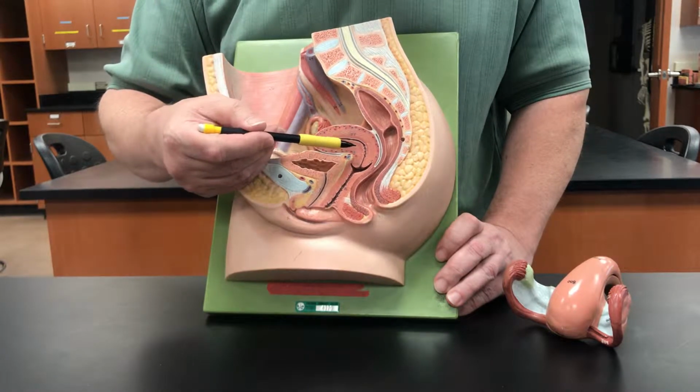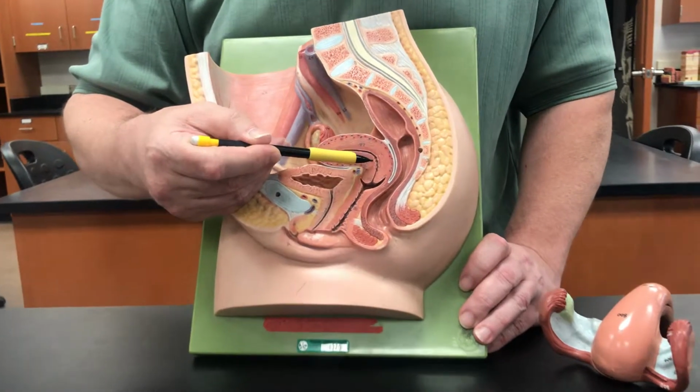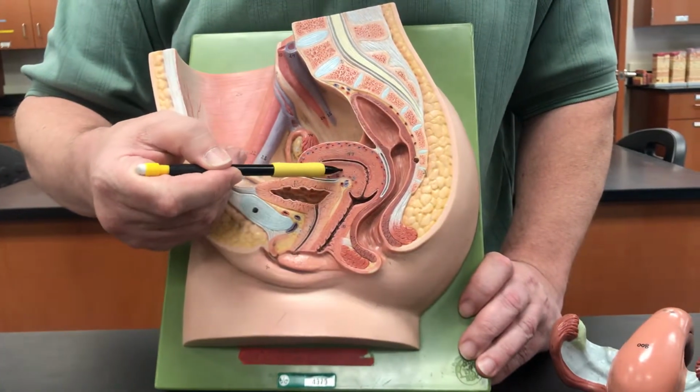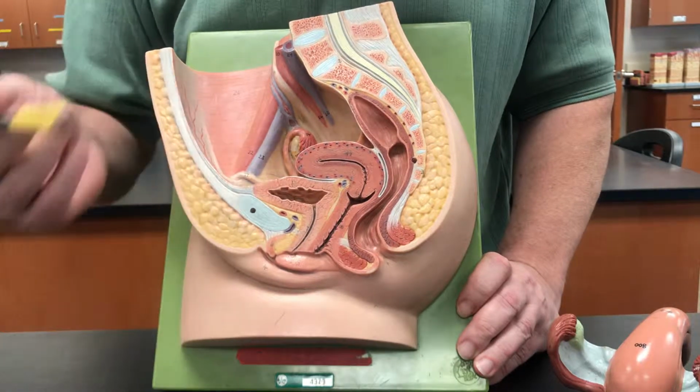The uterus has 3 different layers. The innermost layer is the endometrium. Then you have a muscular layer called the myometrium, and then the outermost layer is called the perimetrium.